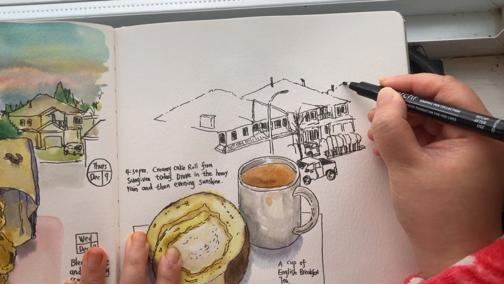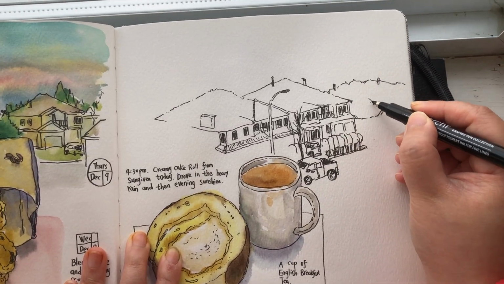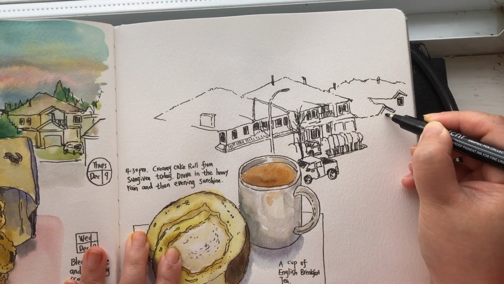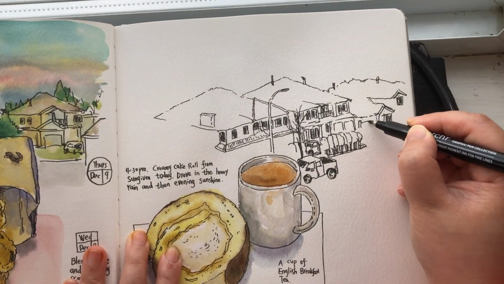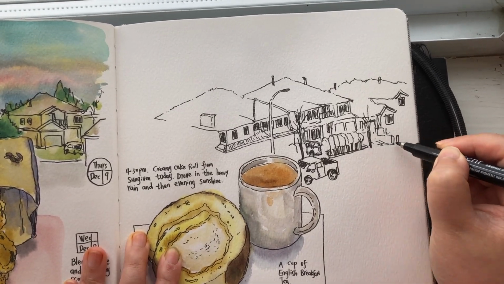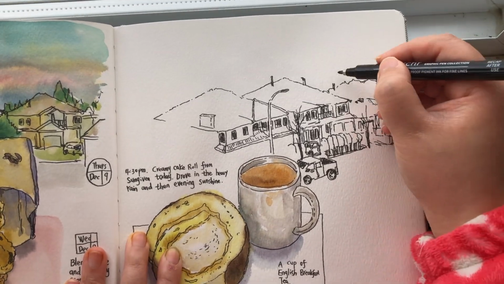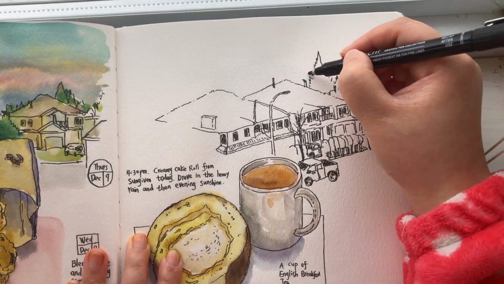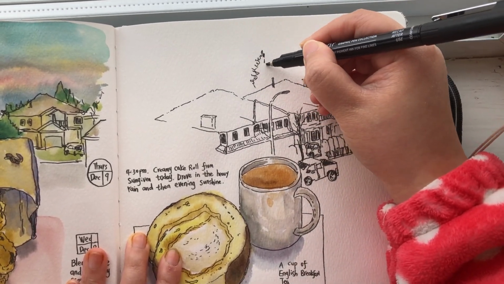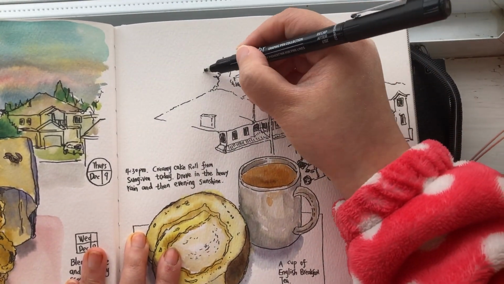Okay, and now I'm just drawing the clusters of trees. And below the cluster of trees, I have more houses on the edge of my sketch. Again, windows and doors with solid black shapes, and keep adding some more tree shapes behind these houses.